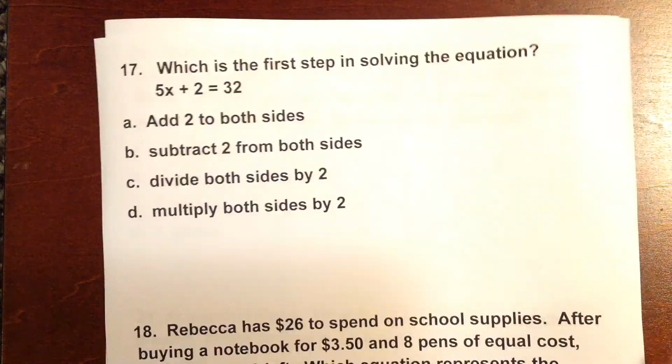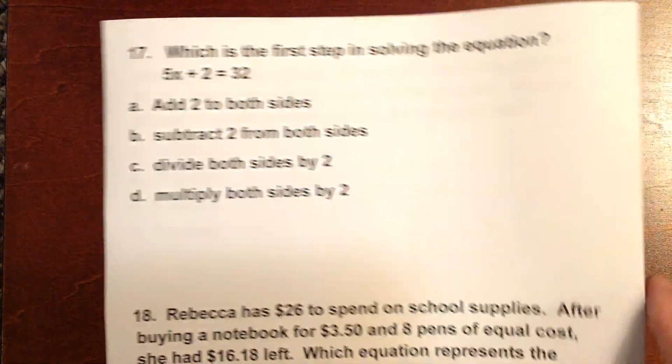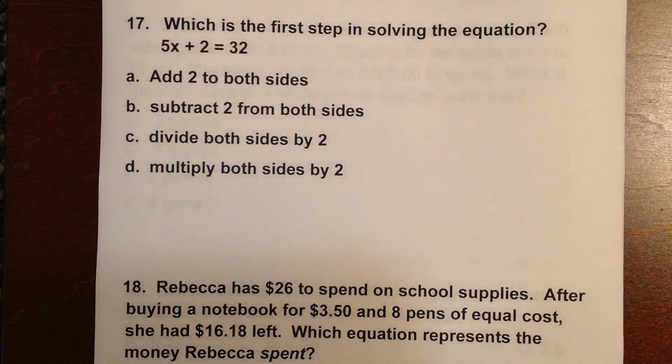Now we have a 2-step equation, which we talked about in class. What's the first step in solving this equation? Well, remember, we have to do the opposite of each. In this case, we have to get rid of our plus 2. Okay? Well, remember, what we do to one side, we have to do to the other.